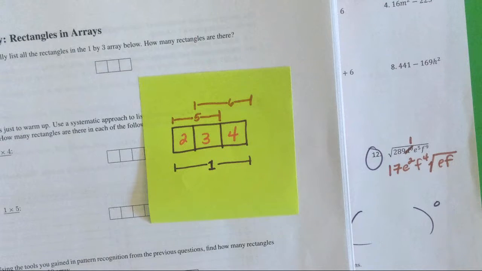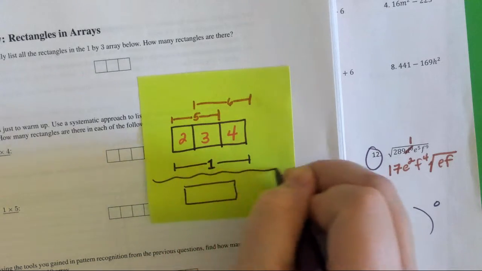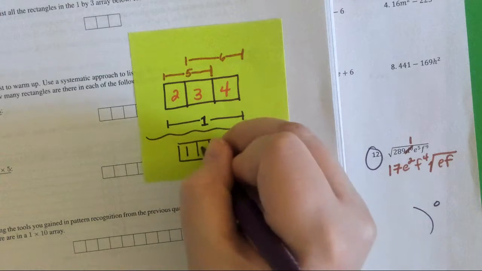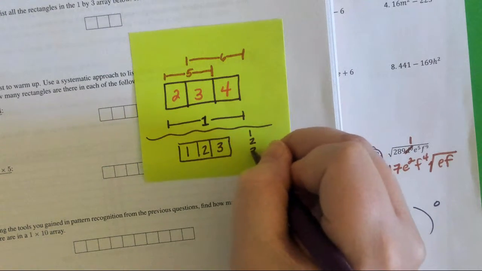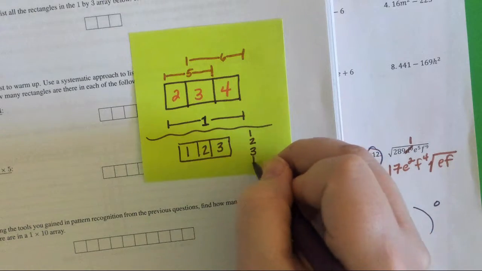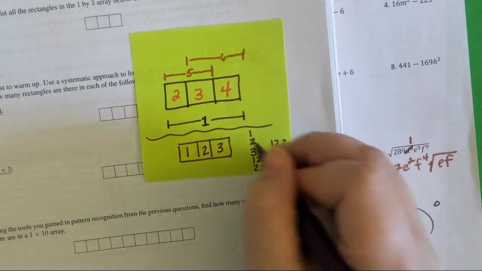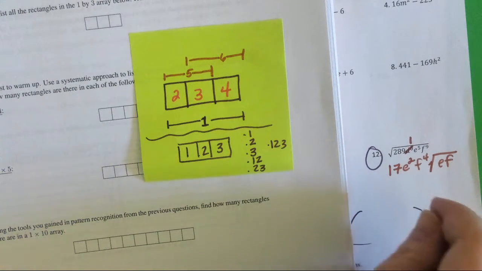Now, the better way to write it out is as follows. So that's great, and nothing wrong with that. But like if I'm arguing it to myself, I normally number the boxes 1, 2, 3. So yes, we have 1. Yes, we have 2. Yes, we have 3 all by themselves. We also have the 1, 2, the 2, 3, and the 1, 2, 3. That's why we have 1, 2, 3, 4, 5, 6 options.